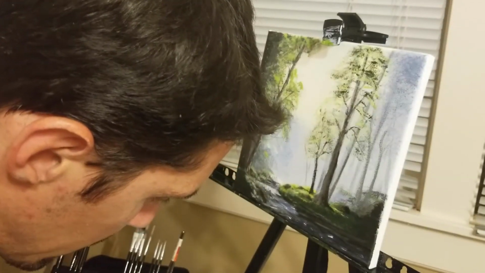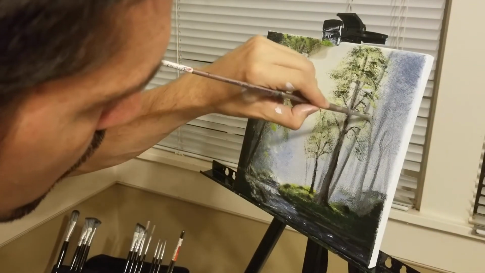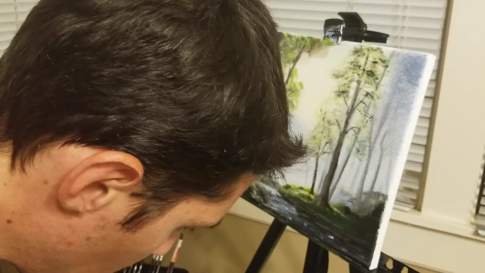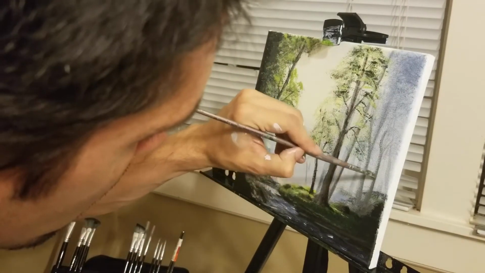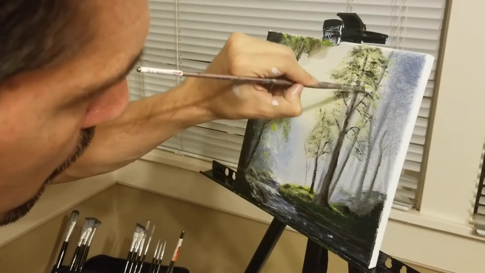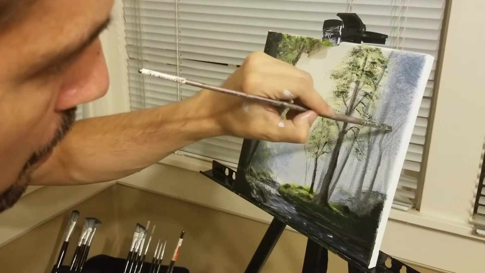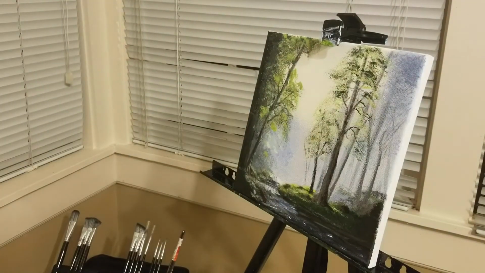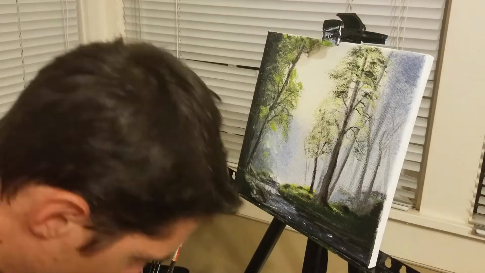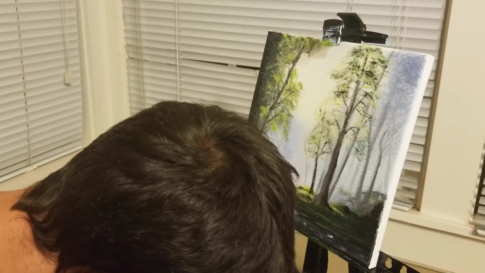But I kind of went crazy, which you'll see in just a minute, adding too much or too dark a detail, and it brought them too far into the foreground. And you'll see how I address that or how I fix that. But this is just laying in the initial trees and how they're going to appear.